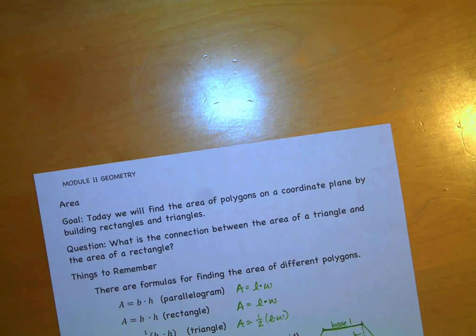Go back up to the top. Today, we will find the area of polygons on the coordinate plane by building rectangles and triangles, which we just did.